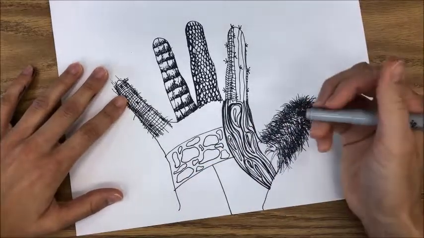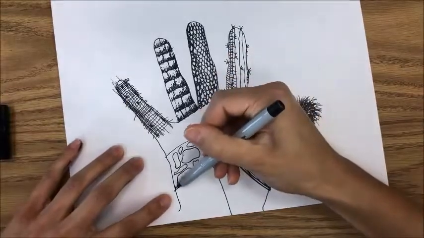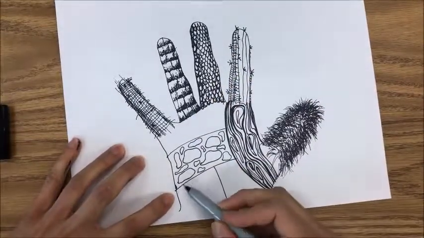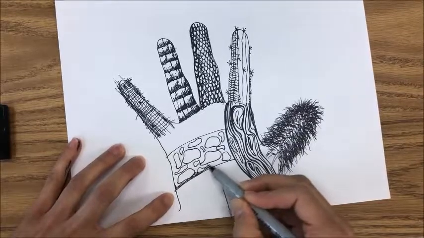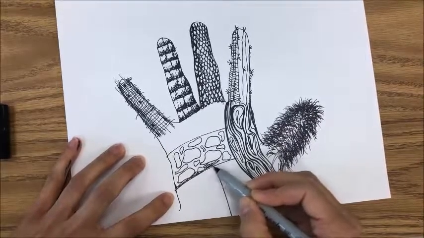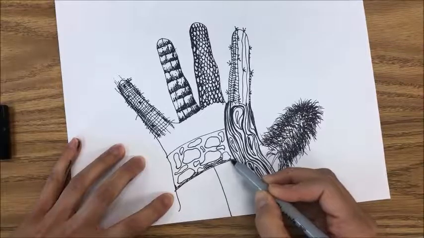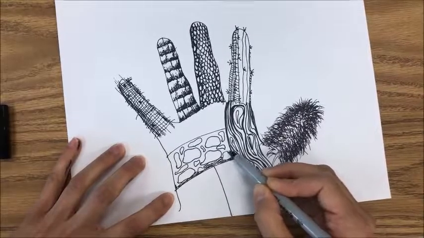Once the shapes are in, I'm going to add hatching and cross-hatching lines around each stone. I'm going to make the background fairly dark. Once the background is done, I'm going to add texture to each stone.